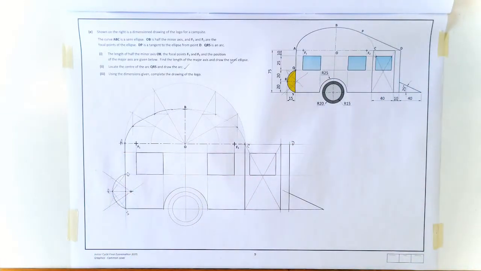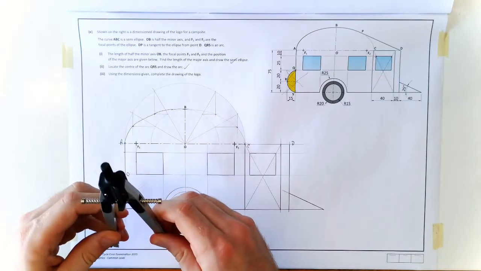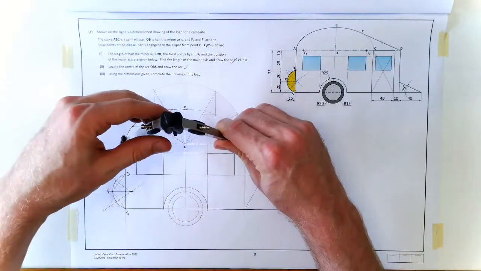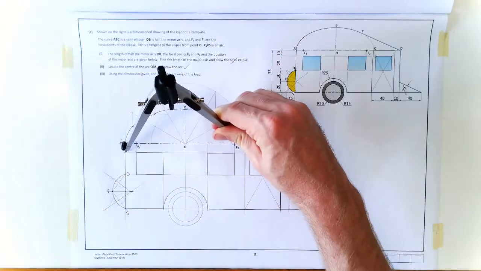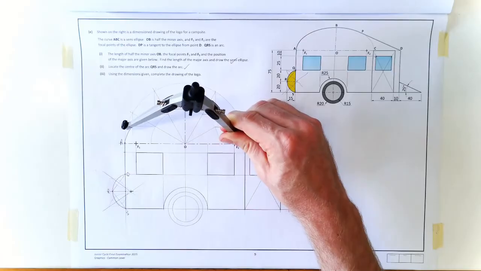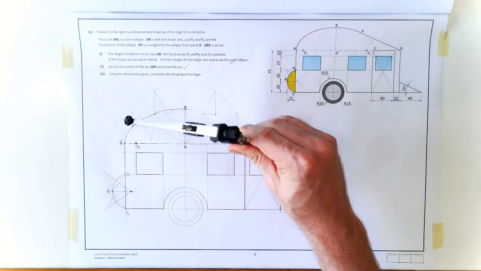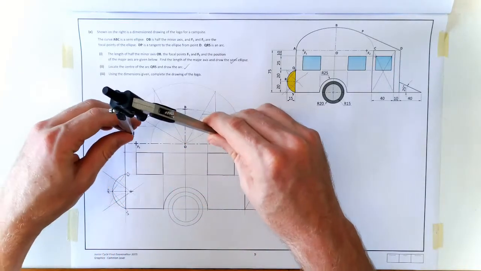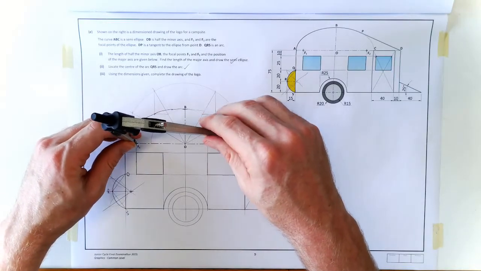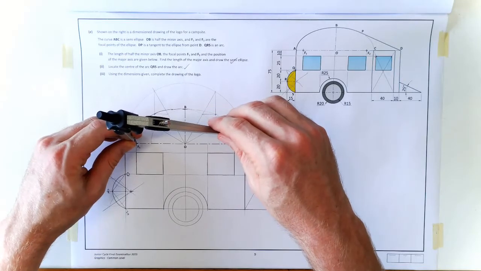So this construction is we're going to get the full major axis. So this full major axis from A to C, our full major axis, and we're going to swing that from F1 here. Yeah, from F1.